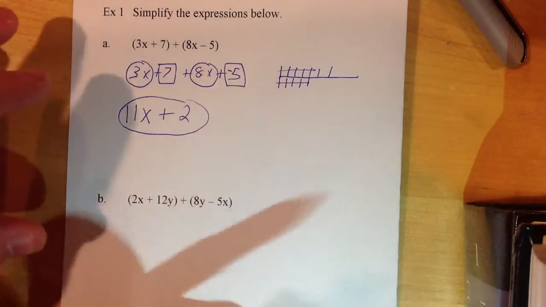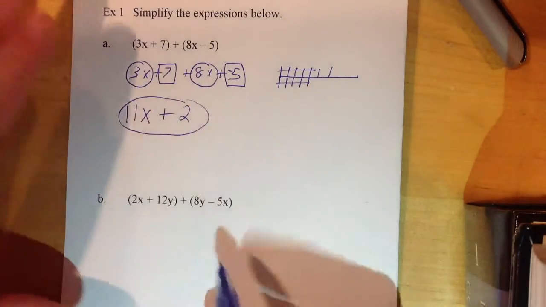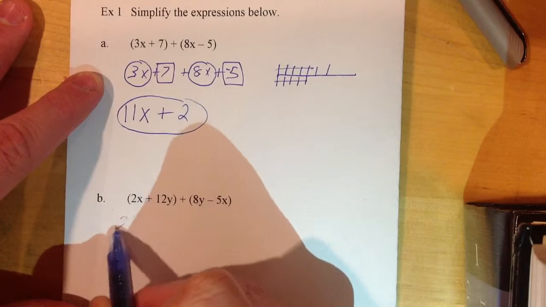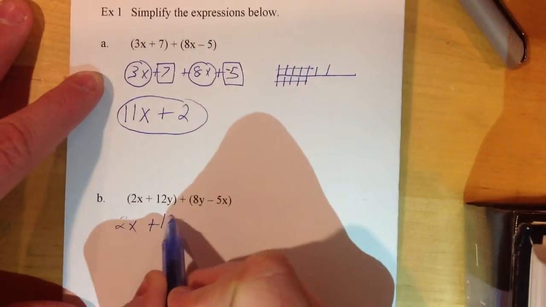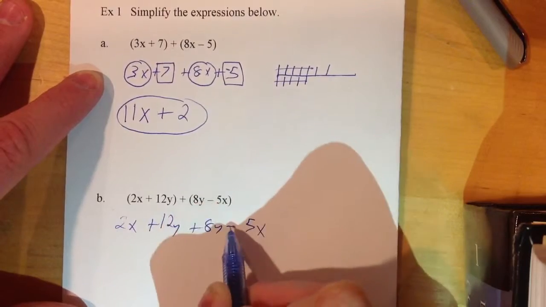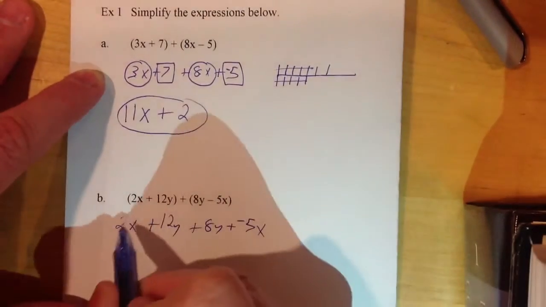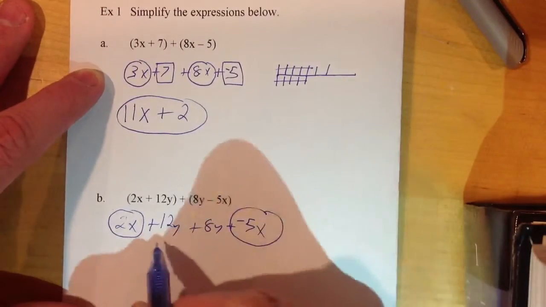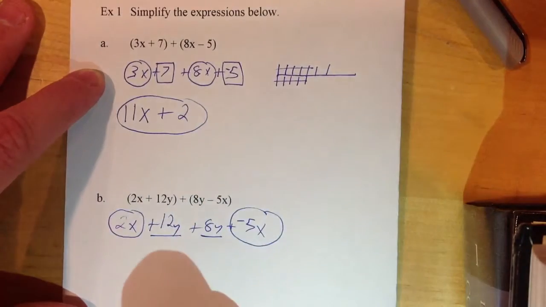Alright, so now we're going to go ahead and do this and check it real quick, to see what you did. So again, remember, the parentheses go away. It's a good idea to change it to plus minus. So I have a 2x. I can add that to negative 5x. I have a 12y and an 8y.